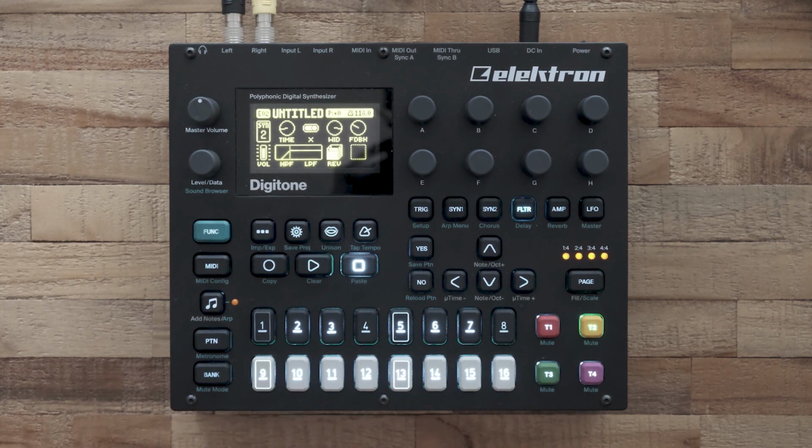Yeah. I really love this trick while I'm jamming with the Digitone. I think it takes some practice at first, but when you know how the delay signal behaves, it's just great for getting creative with your patterns.